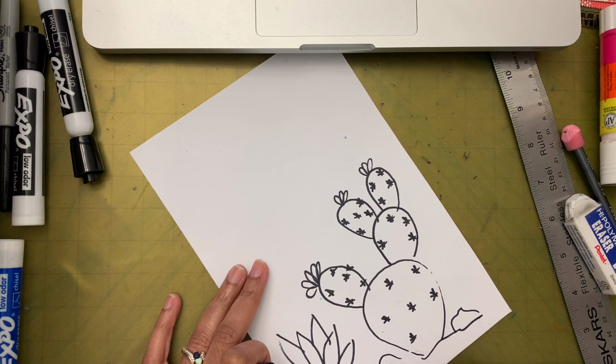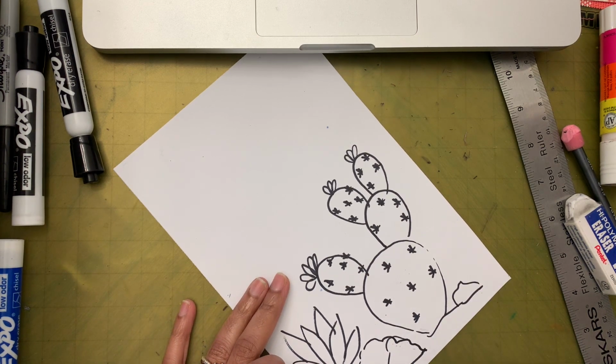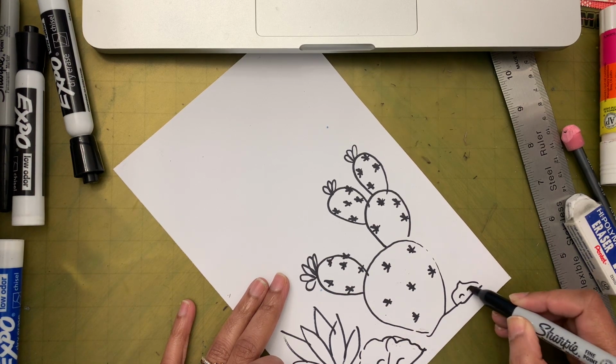Try some stones. To draw a stone, you draw a line like that and then a wiggly line on top. Maybe you can add some squiggly lines inside also.